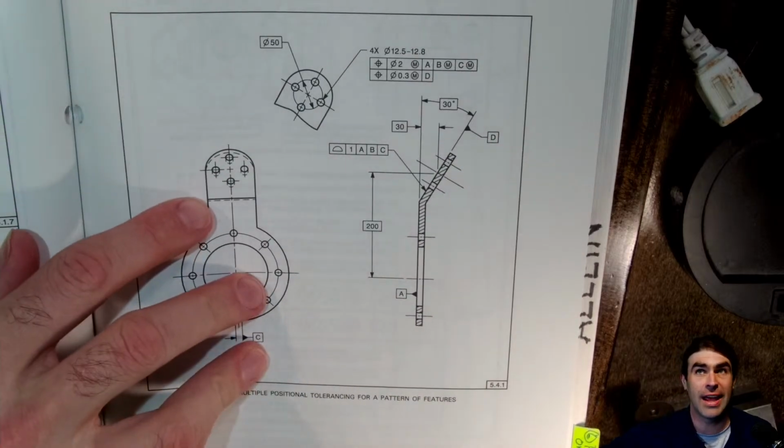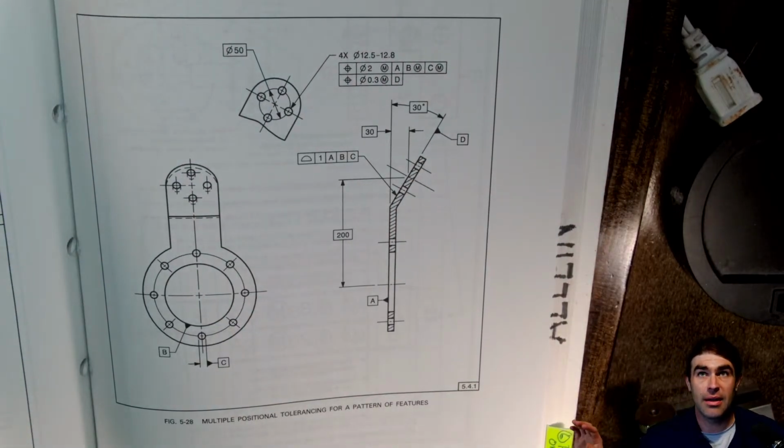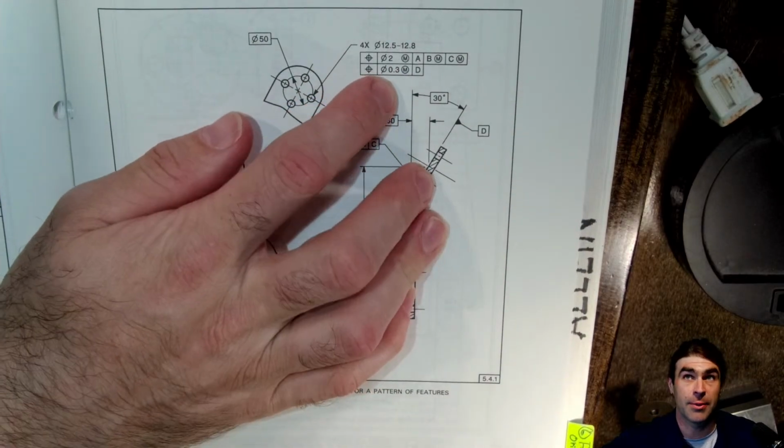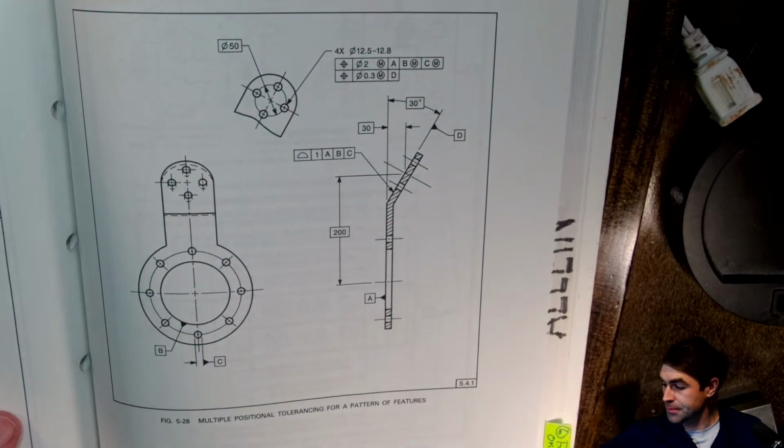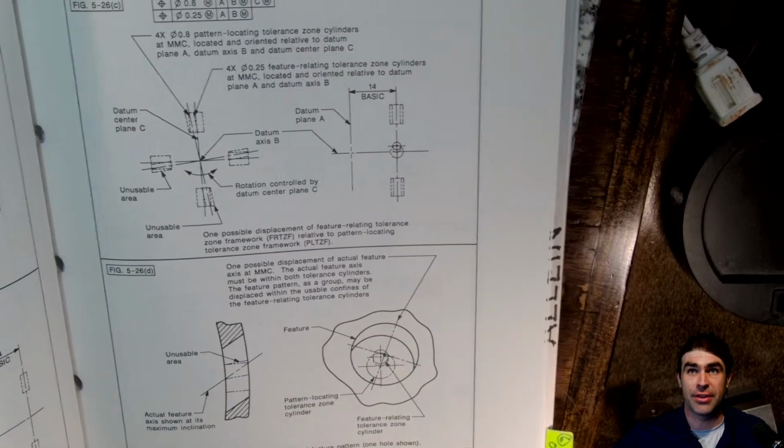And these are the same as, oh, here we go. Here's the MMB concept. Oh, and this is composite to single segment as well. These figures are the same as 2009.